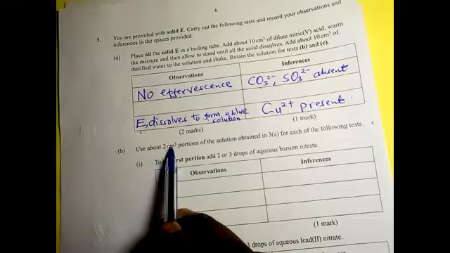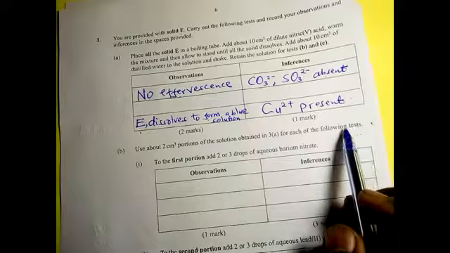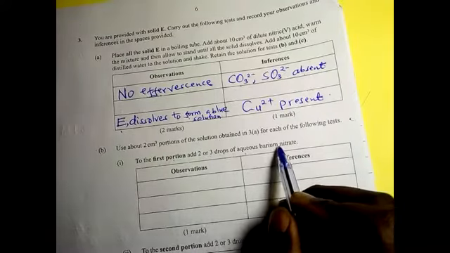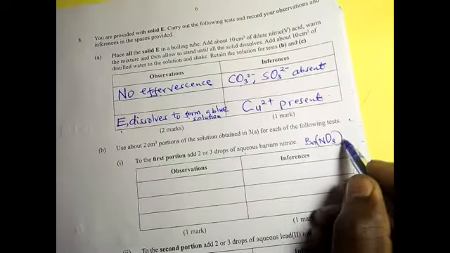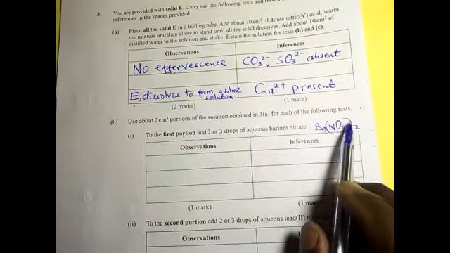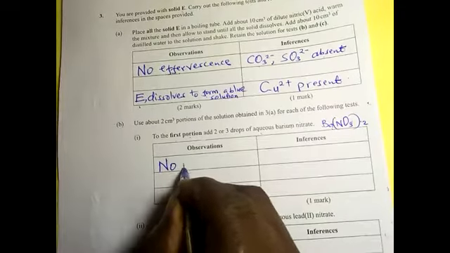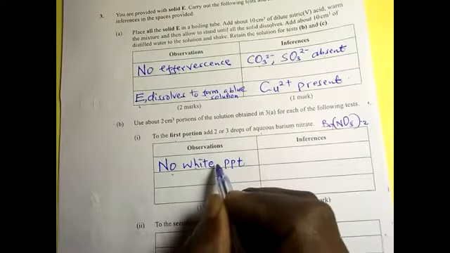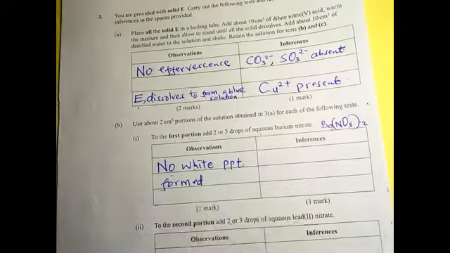Use about 2 centimeters cube portion of the solution obtained in 3A for each of the following tests. To the first portion, add 2 to 3 drops of aqueous barium nitrate. Remember, we have talked about barium nitrate. We expect a white precipitate or no white precipitate. So for this case, no white PPT formed.